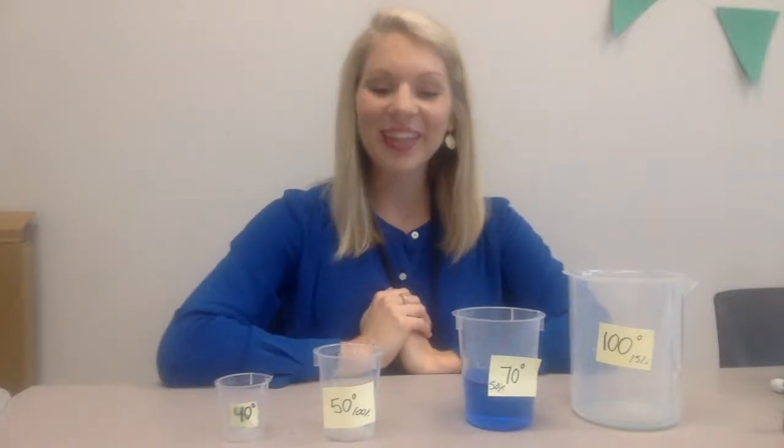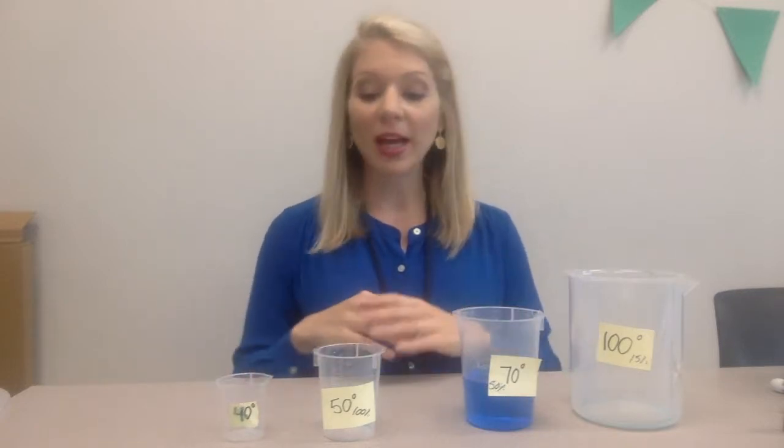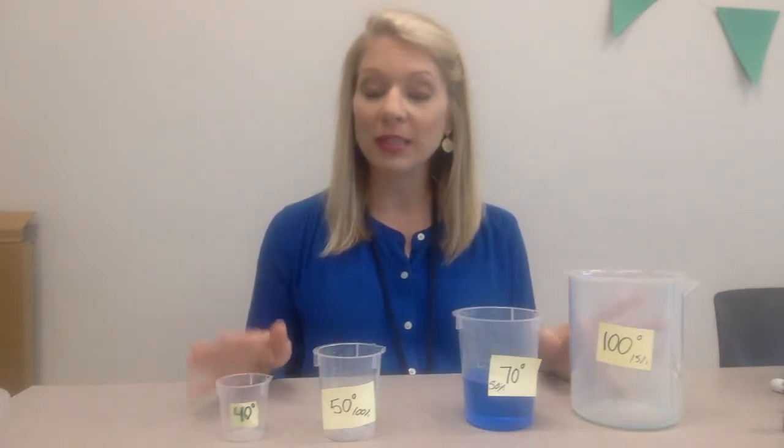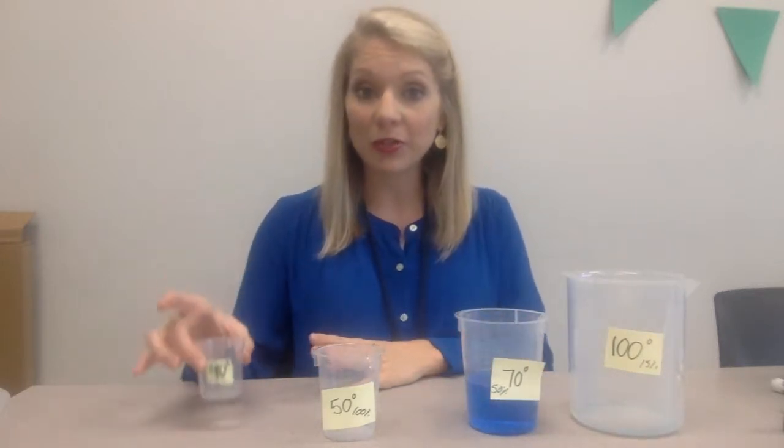Hello everybody. We are going to do a demonstration, and the purpose of it is to help you understand relative humidity and how relative humidity changes as you change temperature. So I have different beakers that are all representing different temperatures of air. I've got my coldest beaker over here and the warmest one over here.